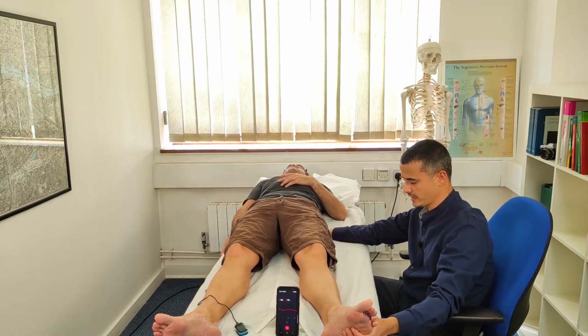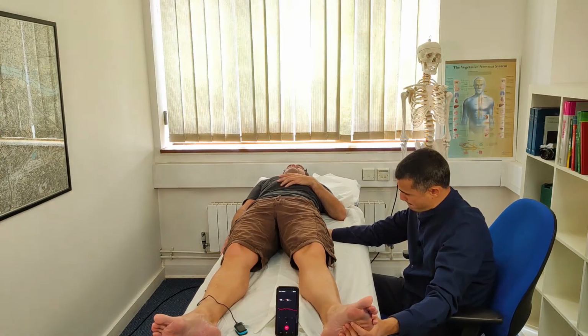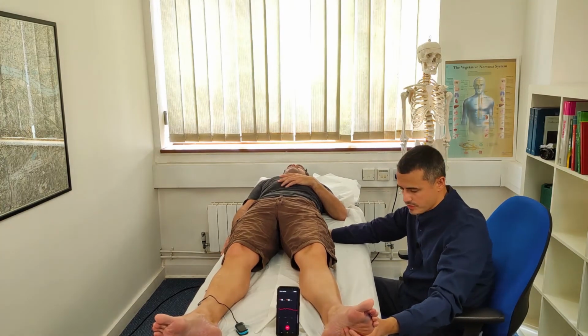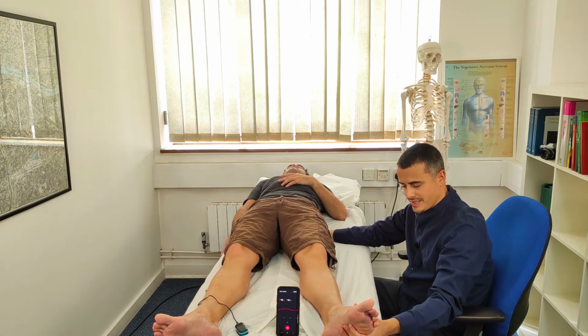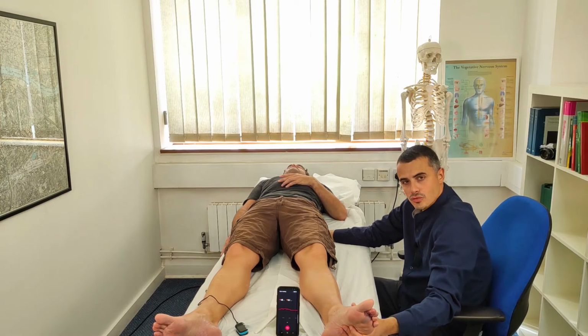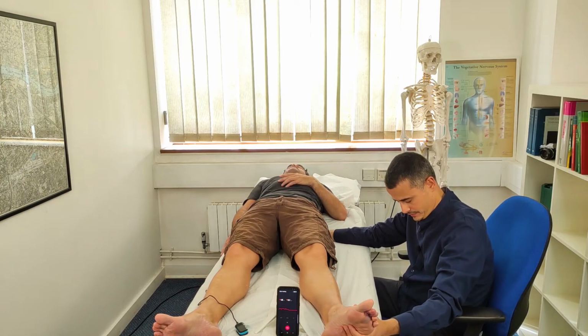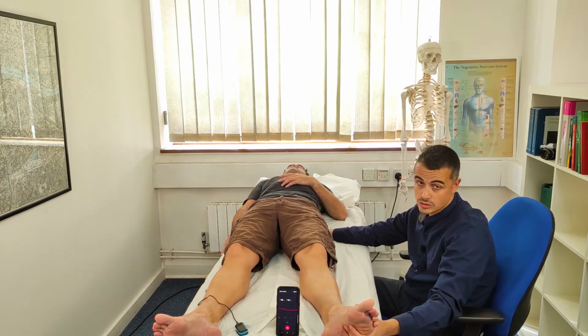Okay, so what I'm feeling now, with my finger in the sacrum region, is basically like the whole leg is shrinking a little bit. I need to find the position of ease. I need to do my magic. Okay.